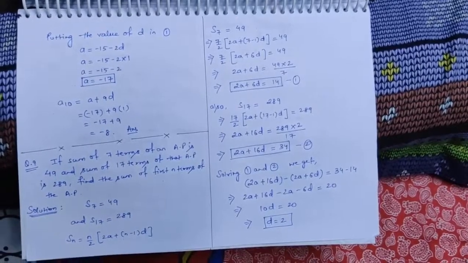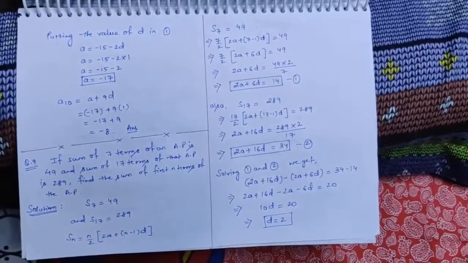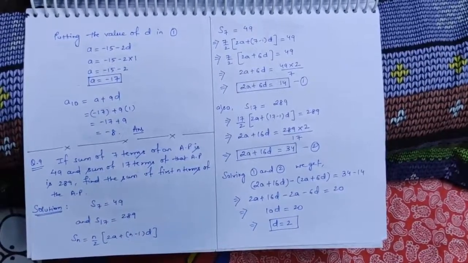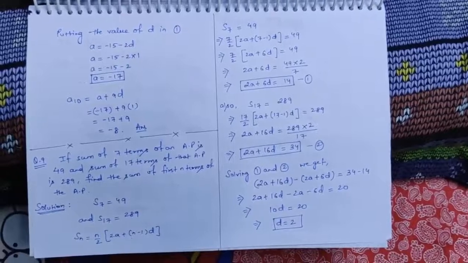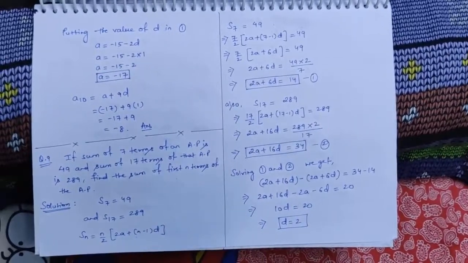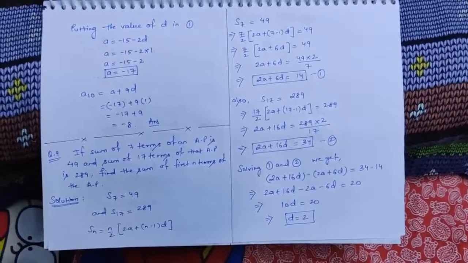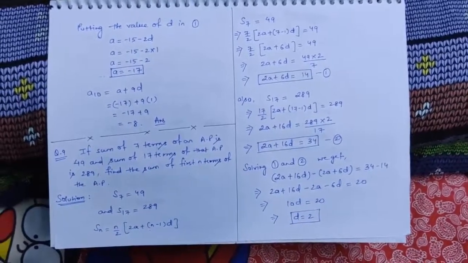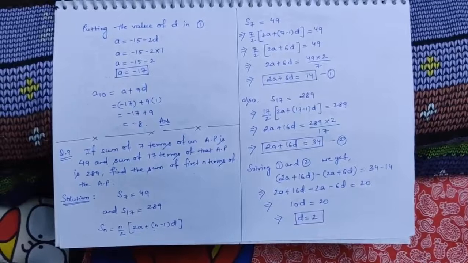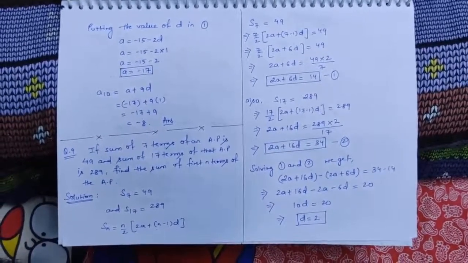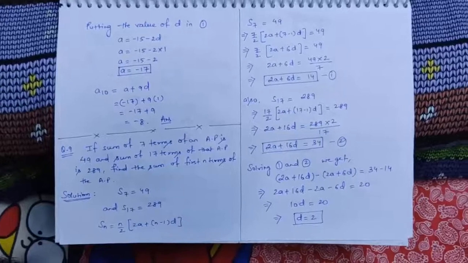In the next question, which is question number 9 of 5.3, the question is, if the sum of 7 terms of an AP is 49 and the sum of 17 terms is 289, we have to find the sum of first n terms of the AP. Now as we see the question, the sum of 7 terms is 49, which is the square of 7. The sum of 17 terms is 289, which is the square of 17. We have to calculate the sum of n terms, so the answer should be n square.